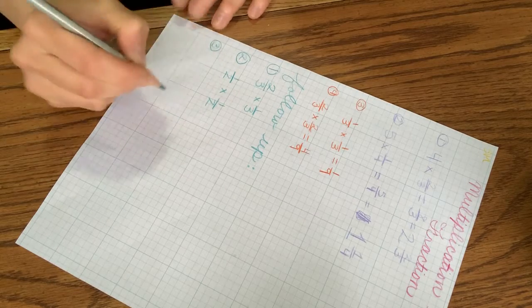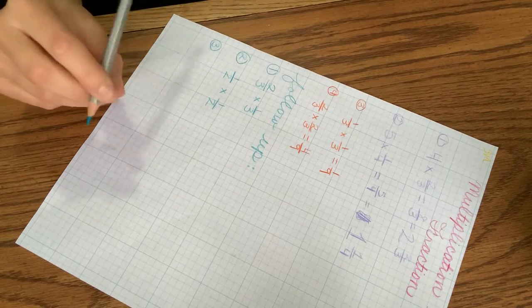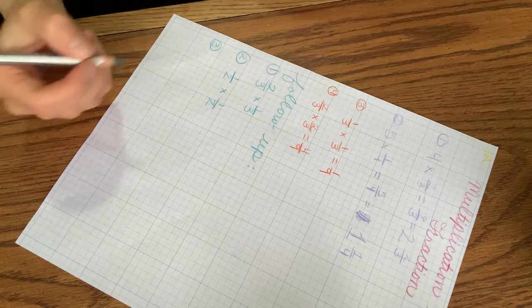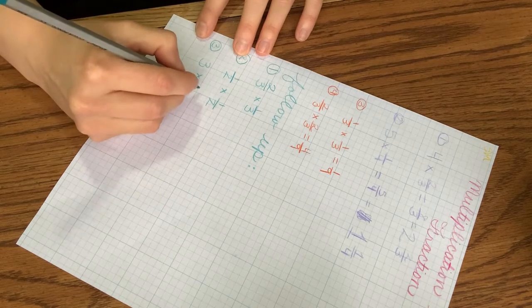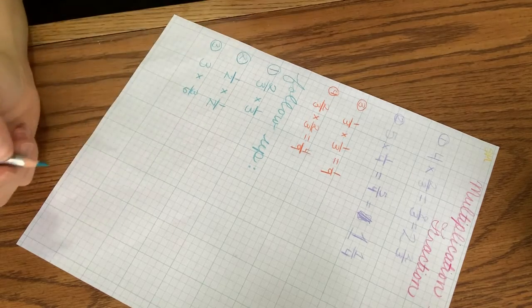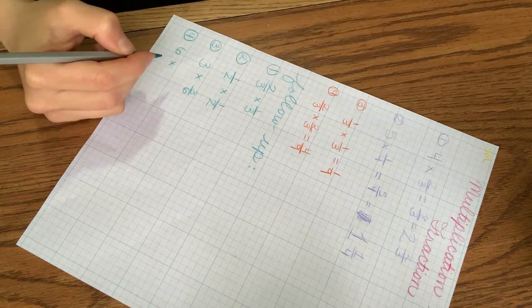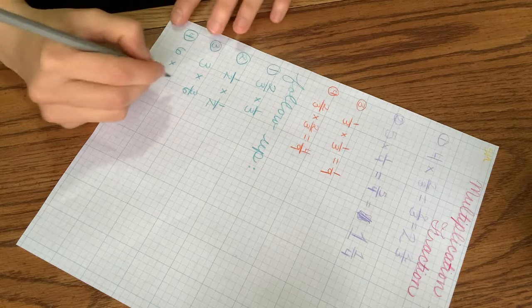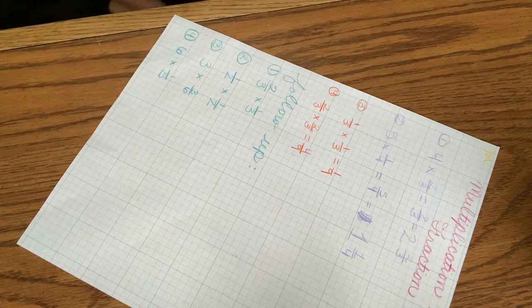And then we can do some whole numbers. Let's do 6 times 1/5.